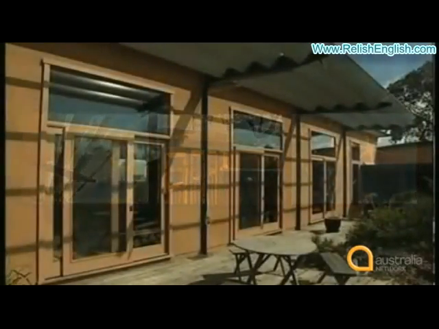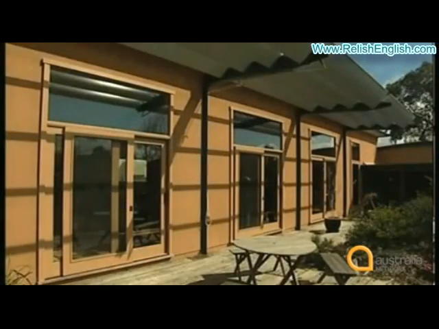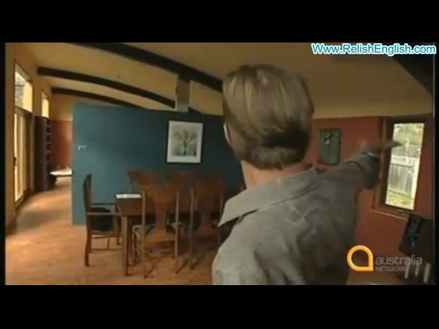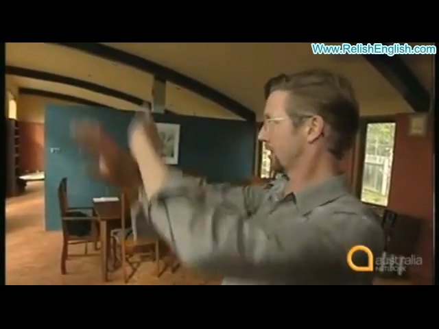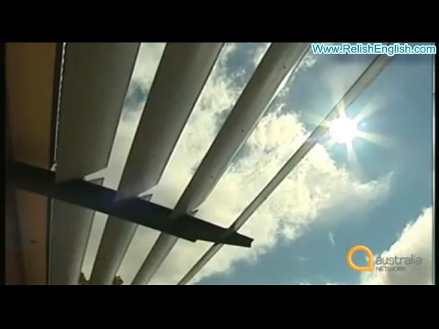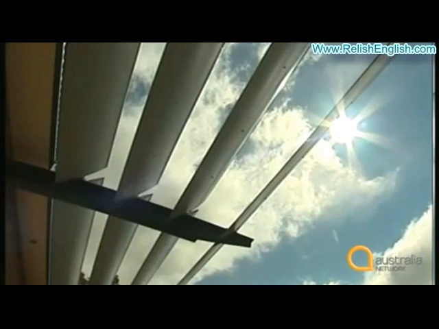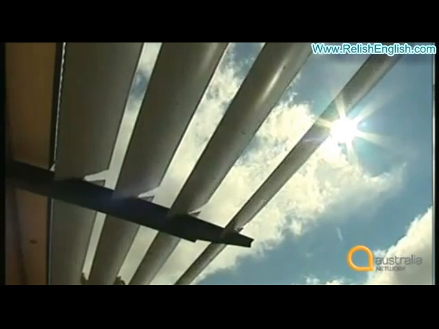Well, I guess the very high windows along the north side, going down to the lower ceiling height on the south, basically allows you to get a lot of sun in through these windows in winter, and the louvers which go out actually go to a point where the sun can be shaded completely in summer, but they can be opened to let the sun right back into the house through winter.